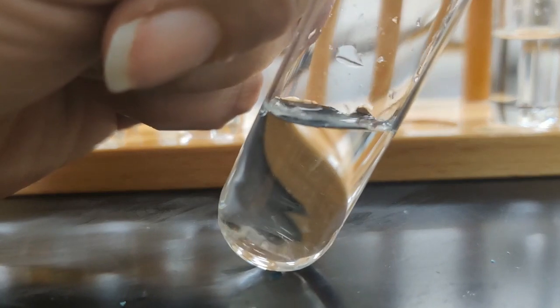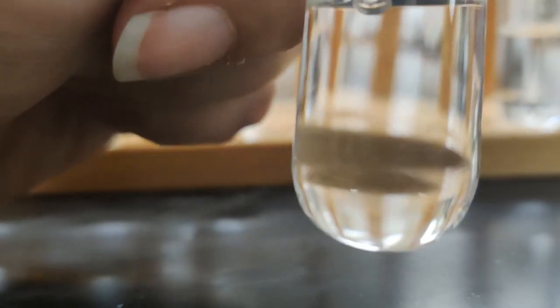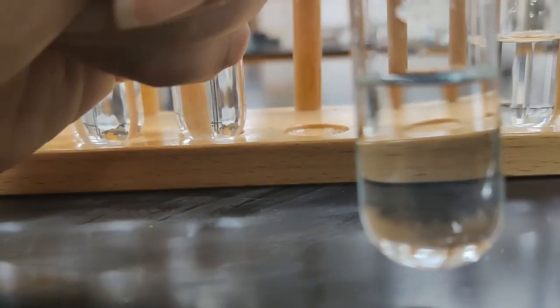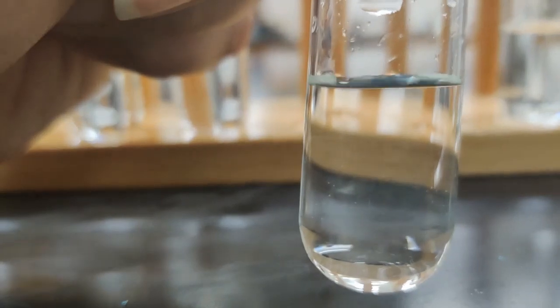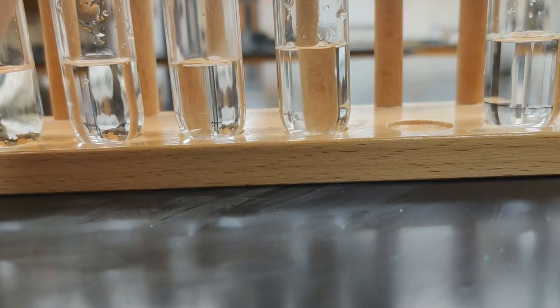Kind of see that blue color moving around a little bit at the bottom, but all of the little pieces I put in, they are super gone. So this does appear to be soluble in water. Copper 2 sulfate looks like it is soluble. I don't see any solid in there anymore. So no more solid means that solid must have dissolved. So copper 2 sulfate is soluble in water.